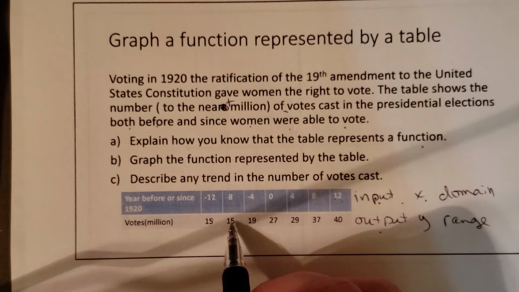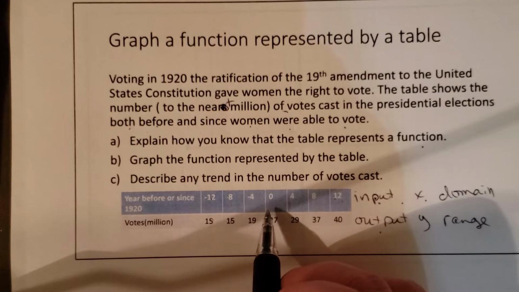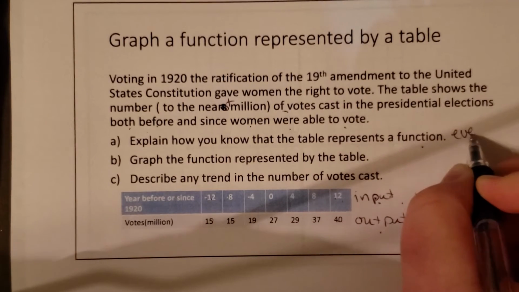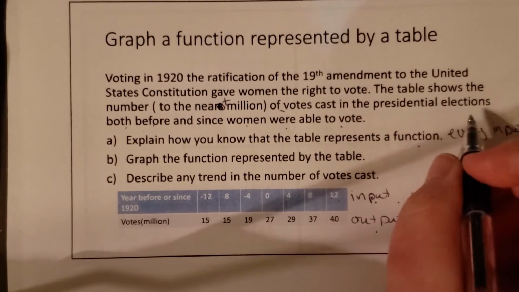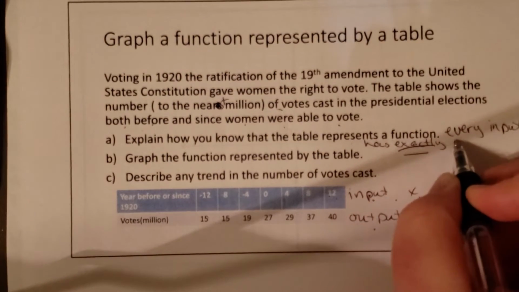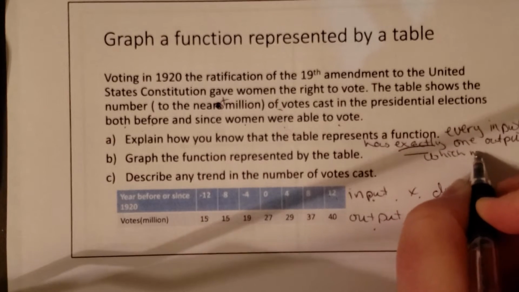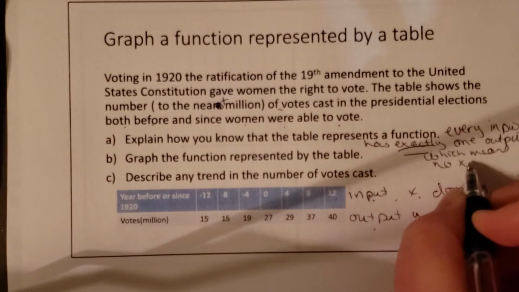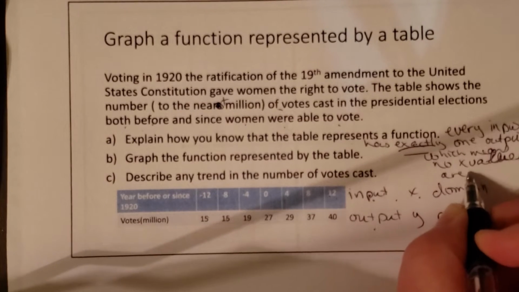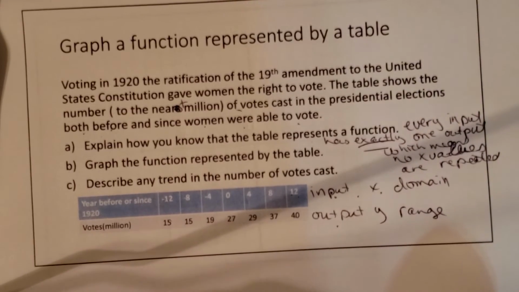So in order to be a function, every input has exactly one output, which means no x values are repeated. That's how I know that is a function.